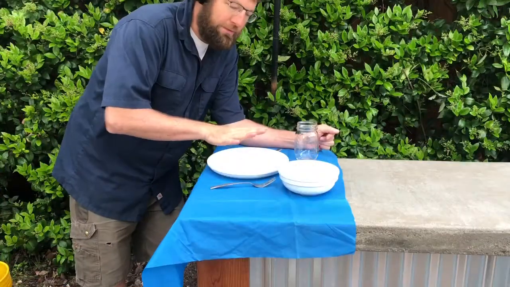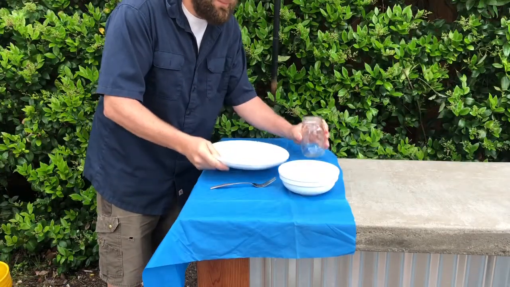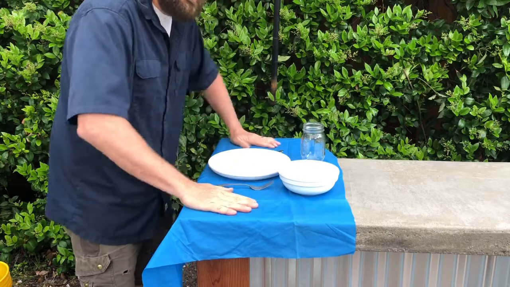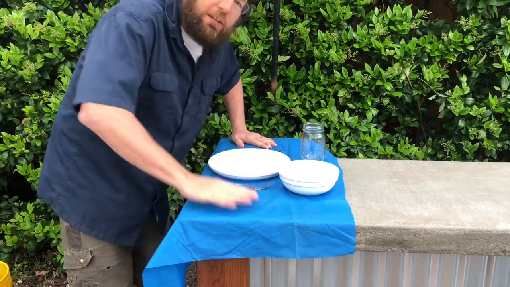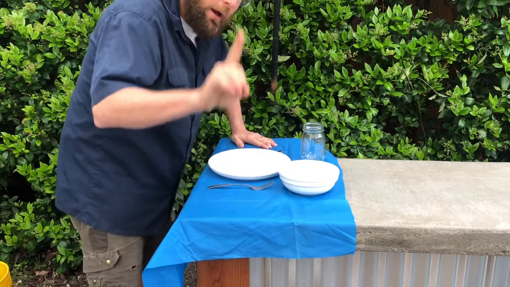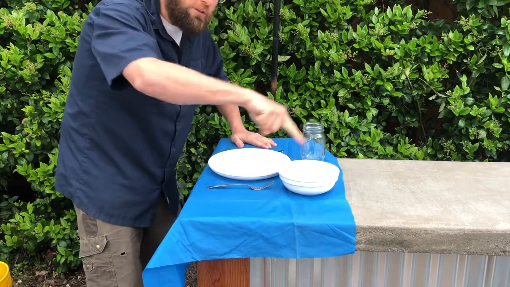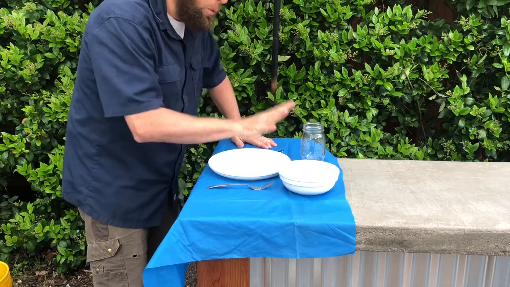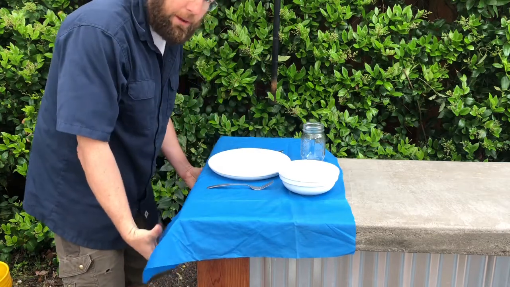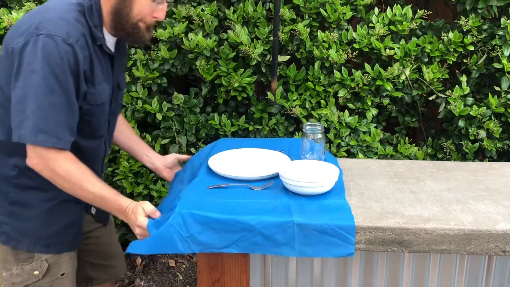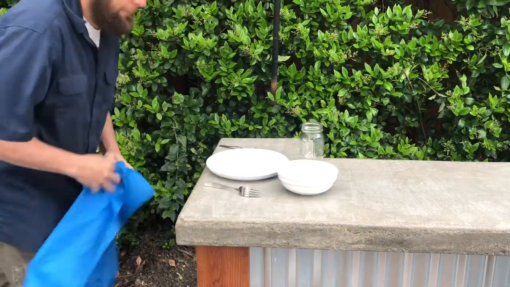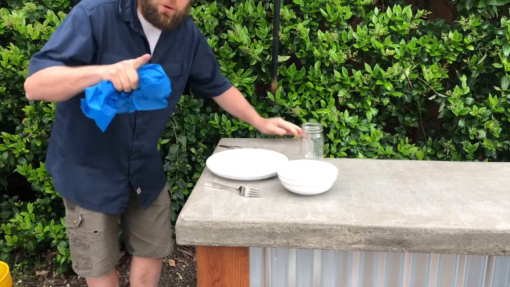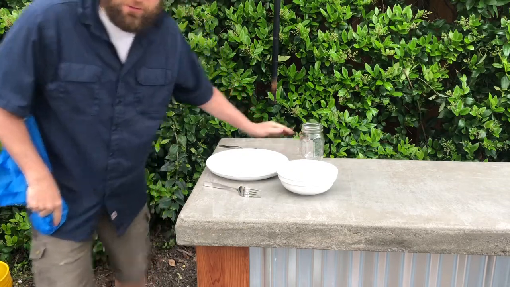Okay, you can see we have this lovely setup here, ceramic plates, nice silverware. I'm going to try to remove the tablecloth without touching any of the plates, without moving any plates. I want you to make some observations of what happened, what's going on here. Ready? Go ahead and take a second, make some observations.